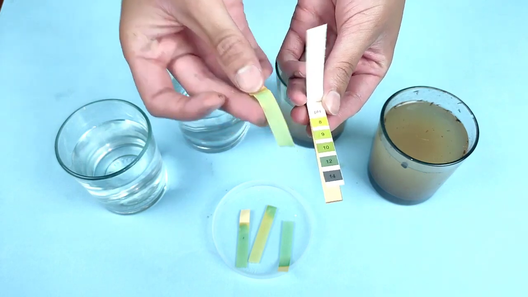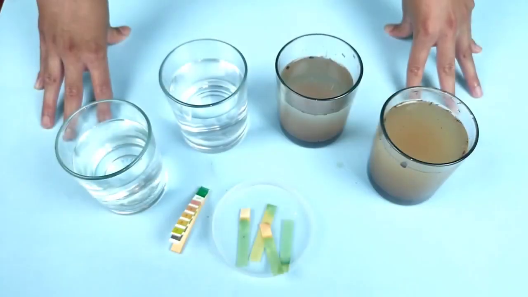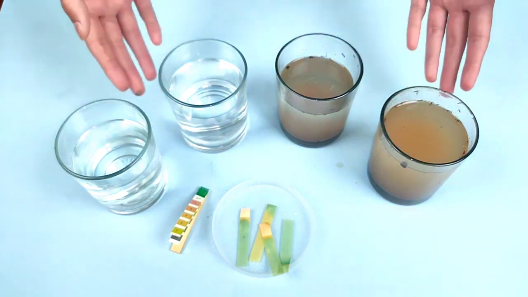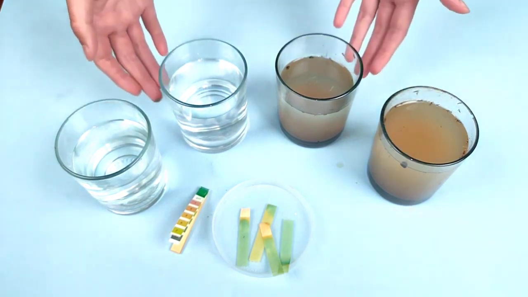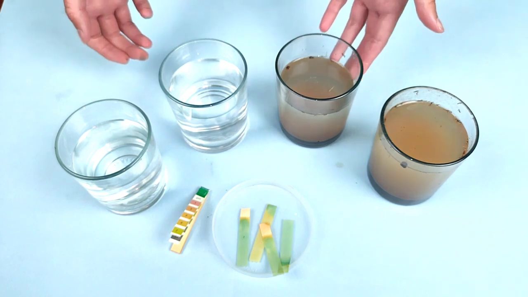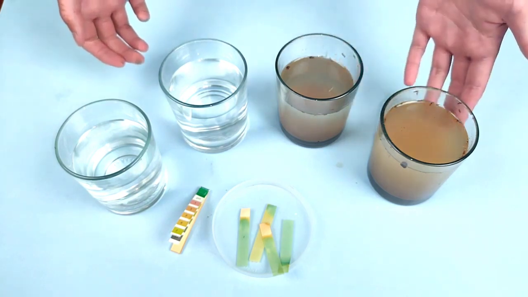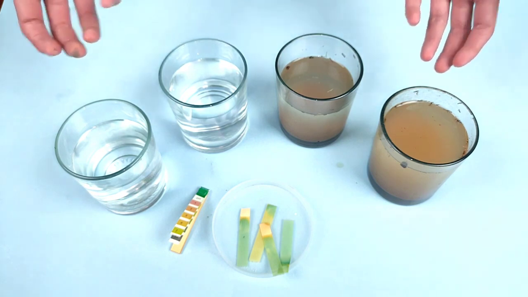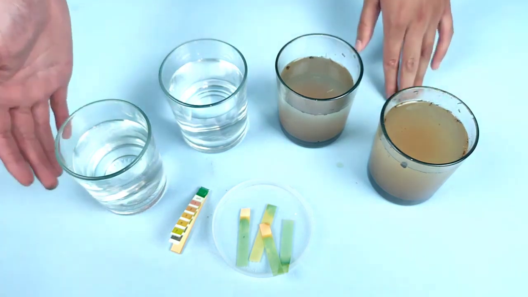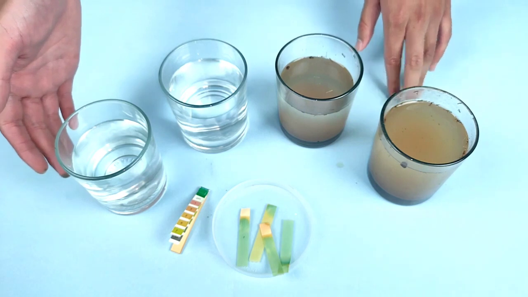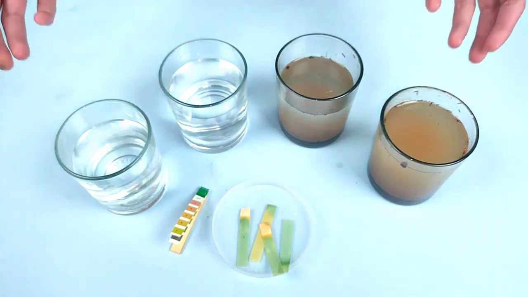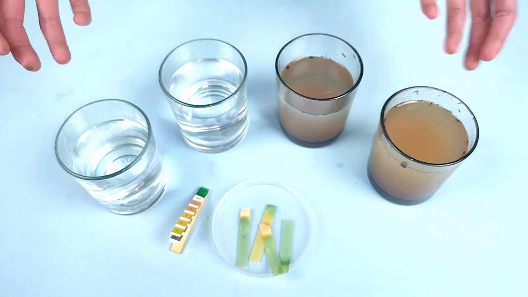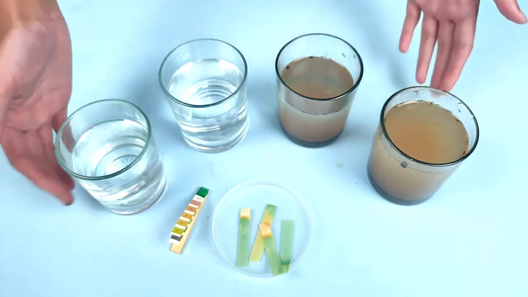So it's basic. Okay. So what we observed is that when we look at contaminated water, whether it be tap water or this more contaminated water or heavily contaminated water, it has more of an acidic or basic nature to it. But when we look at pure water, it's got a neutral nature to it. So when we need to drink water and have it ready for human consumption, it must be neutral, like the pure water shown here.